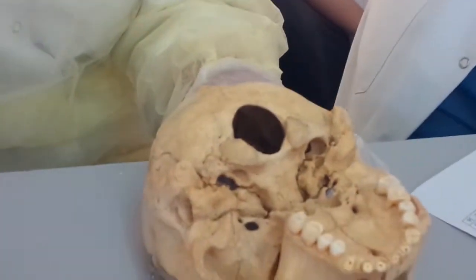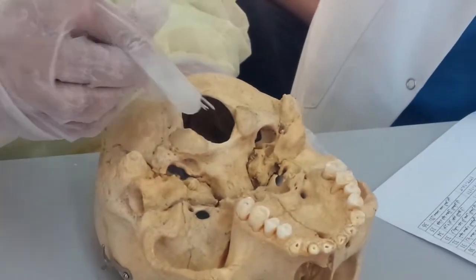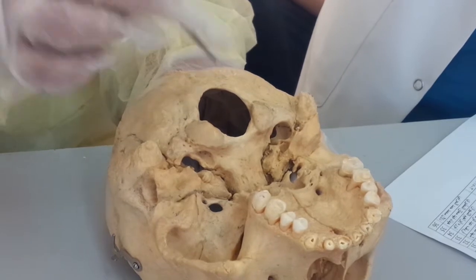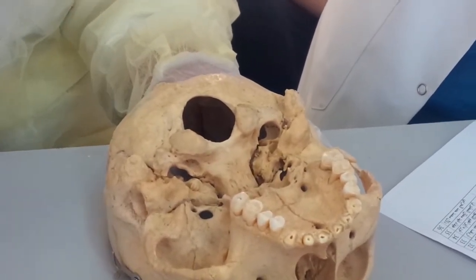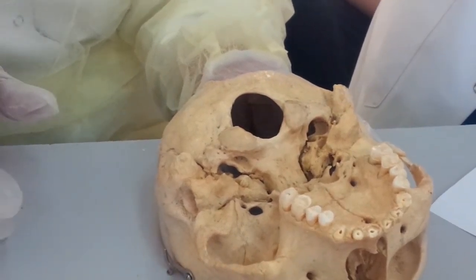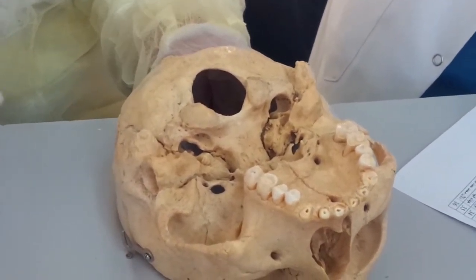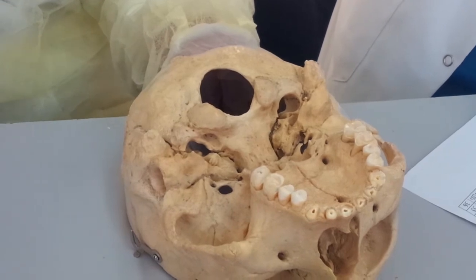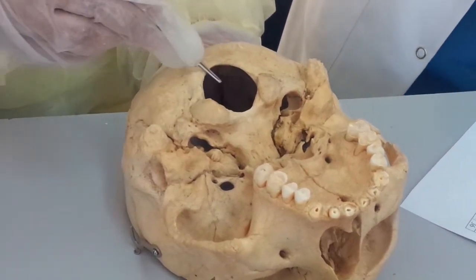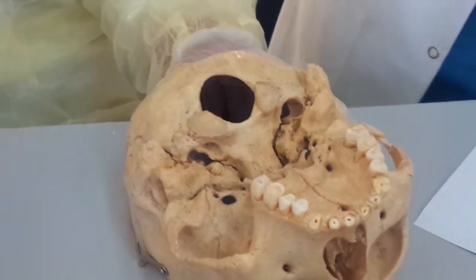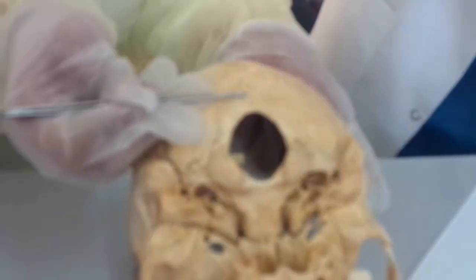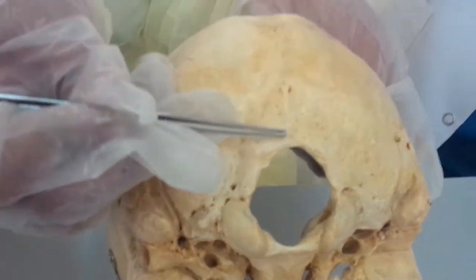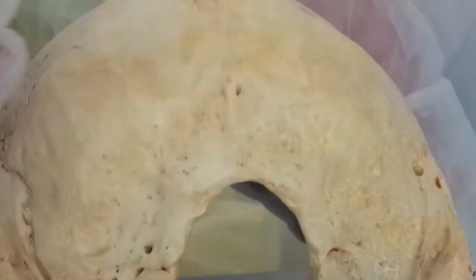Okay, and then more posteriorly, this one hole is the foramen magnum. Through the foramen magnum, the medulla oblongata, meninges, two vertebral arteries, venous plexus, and also the spinal part of the accessory nerve are passing. Clear? More posterior to the foramen magnum, this one is the crest, the external occipital crest. Okay, and then this view you will see in the posterior.